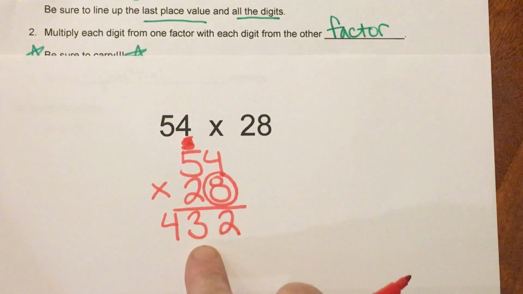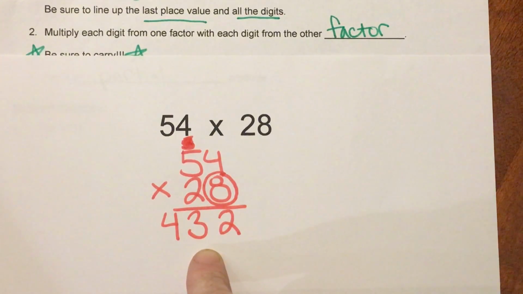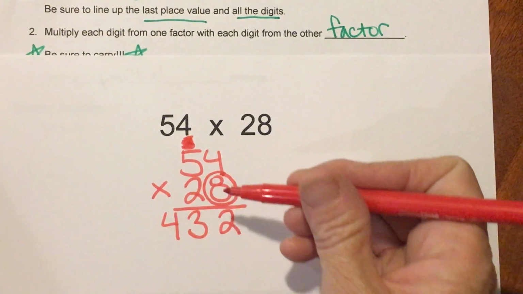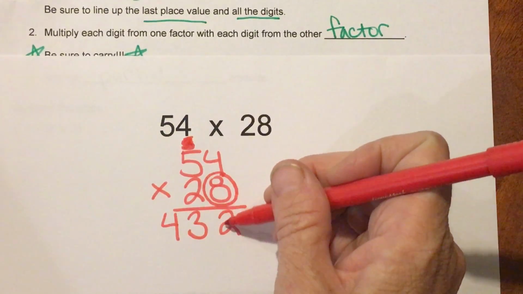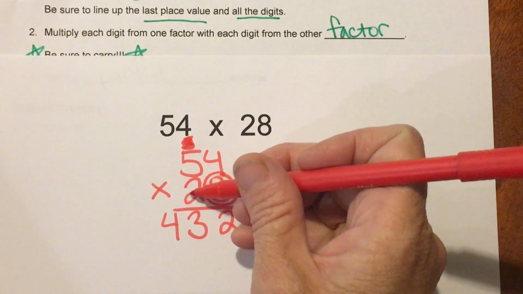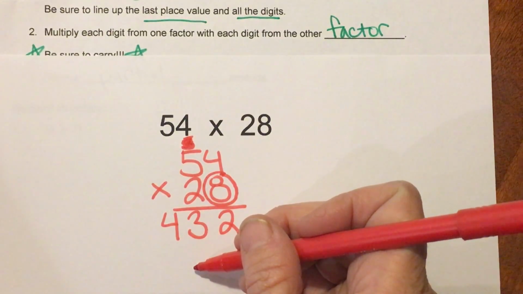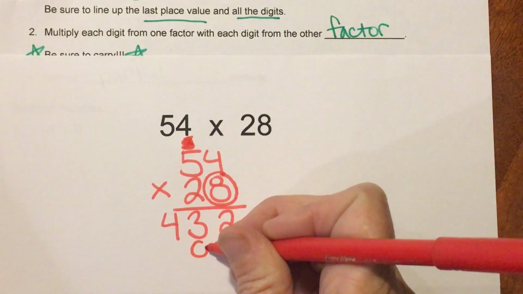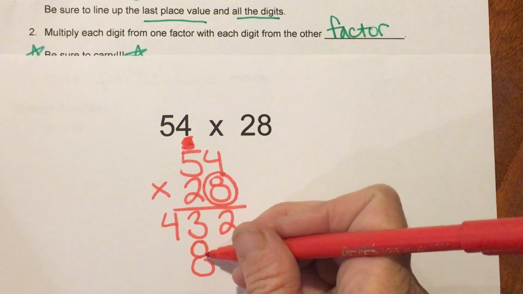Because I'm going to be multiplying with my 2, this is where it gets a little tricky. I'm going to first need to put a placeholder. A placeholder means when I multiplied with the 8, my first answer could go below the 8. But now that I multiply with the 2, my answer needs to go beneath the 2. So I have 2 times 4 is 8. And because I was multiplying with the 2, the answer has to go under the 2.